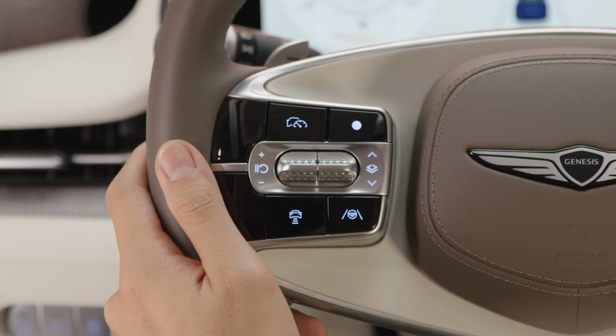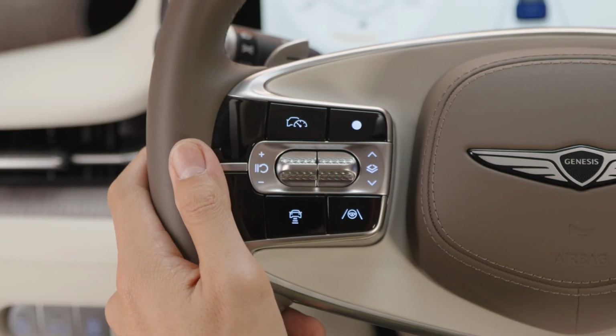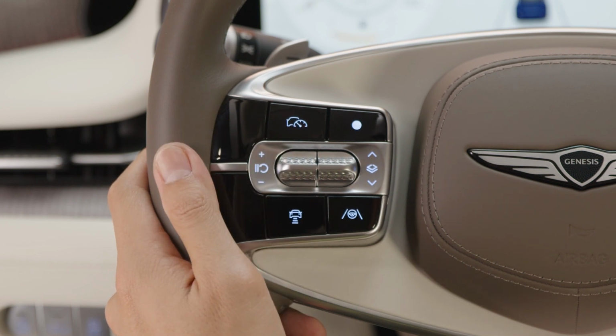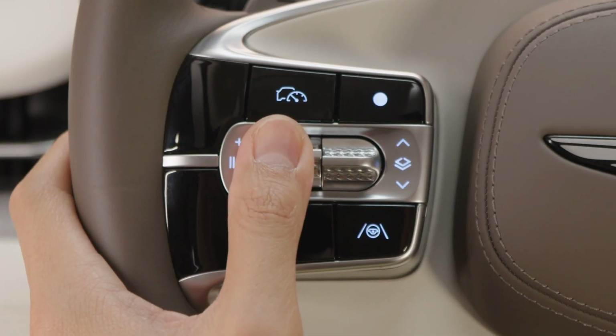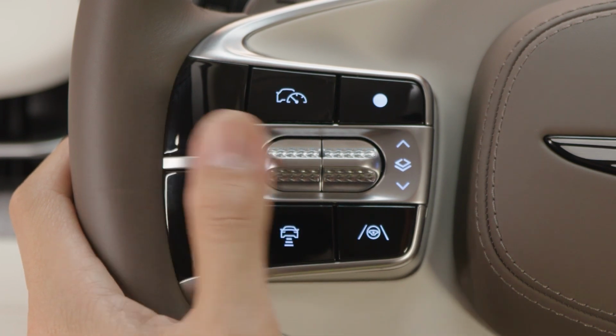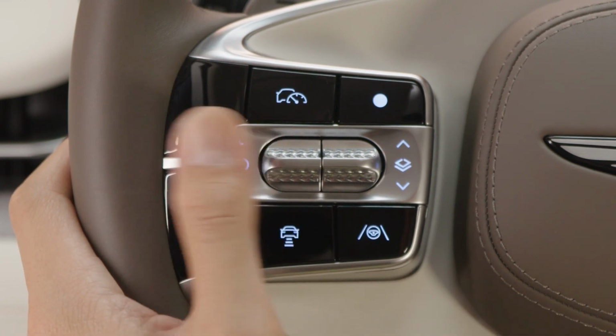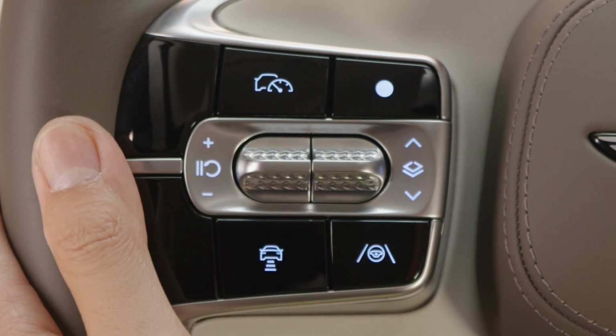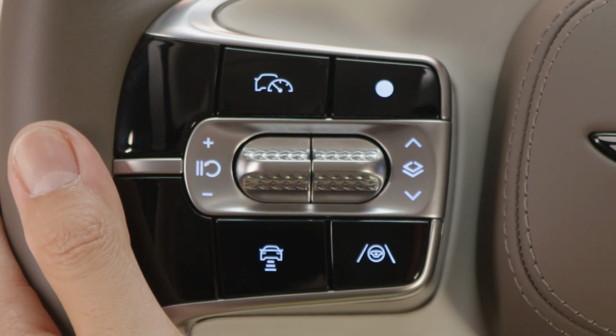To control smart cruise control, press this switch up or down immediately to alter speed by 1 mile per hour. Pressing and holding the switch either up or down alters speed in 5 mile per hour increments instead. Pressing the switch can also temporarily cancel smart cruise control. If you push the switch again, smart cruise control will resume at the preset speed.